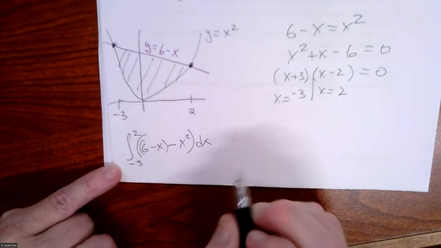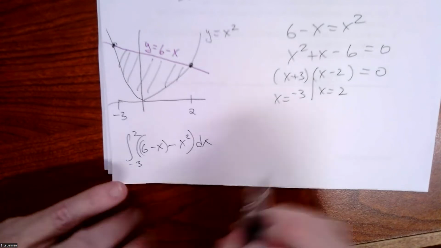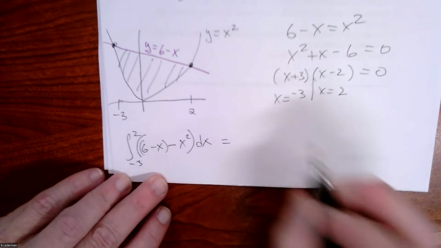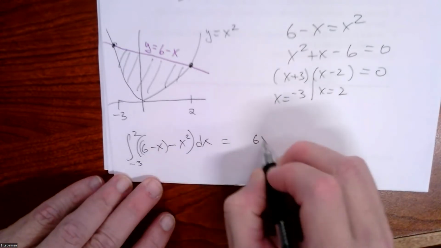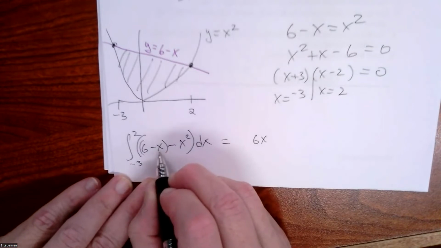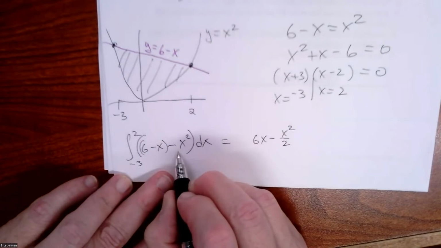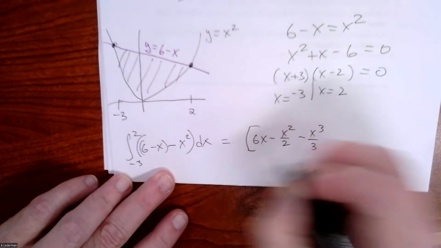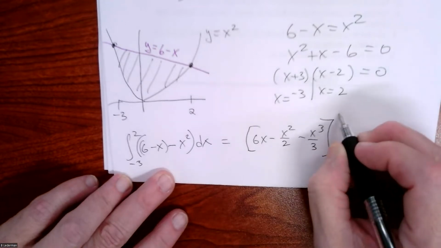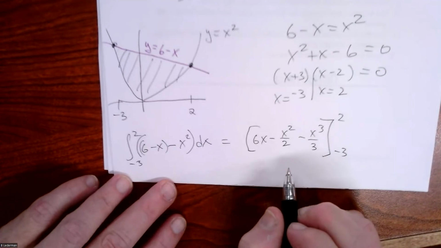I have all these parentheses here. I actually did not even need the inner parentheses. Anyway, this is going to be equal to the integral of 6, which is 6x. The integral of negative x is negative x squared over 2. And the integral of negative x squared is negative x cubed over 3. And this is all being evaluated between 2 and negative 3. I'll let you guys crunch out the numbers and tell me what you get.